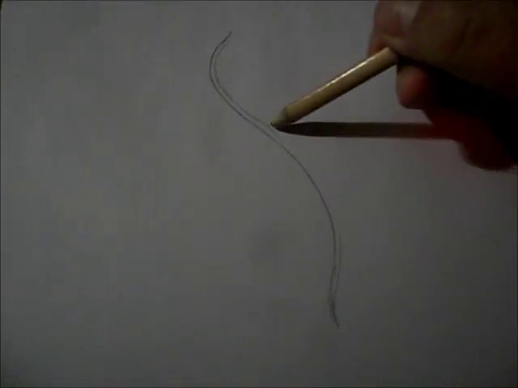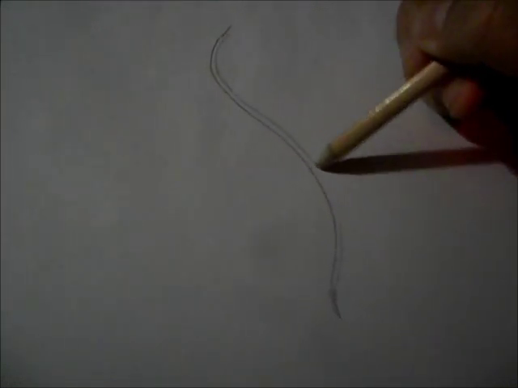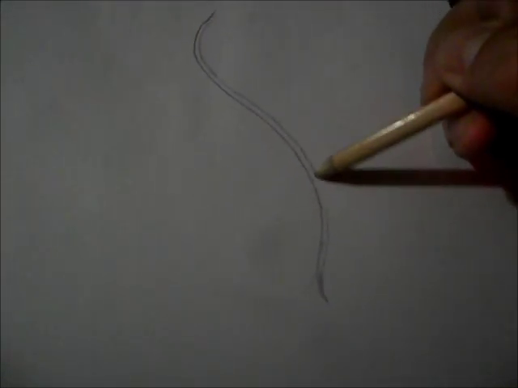Basically want to trace your line to go on the side of it like that.